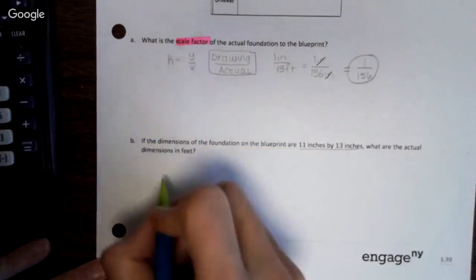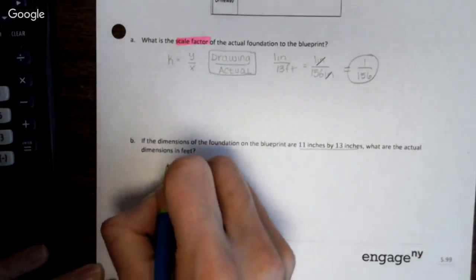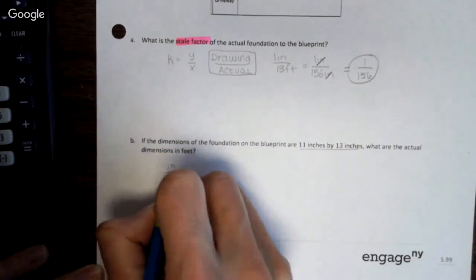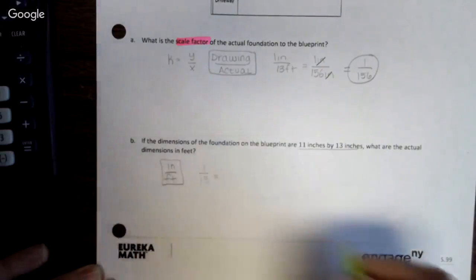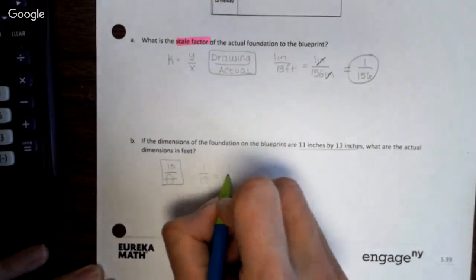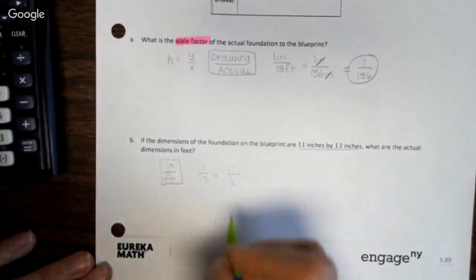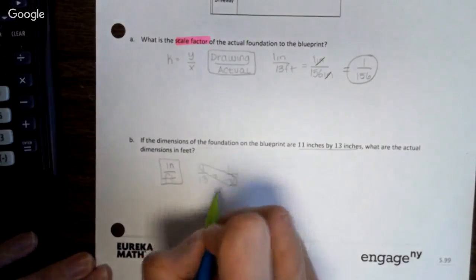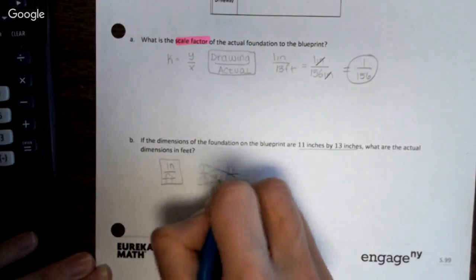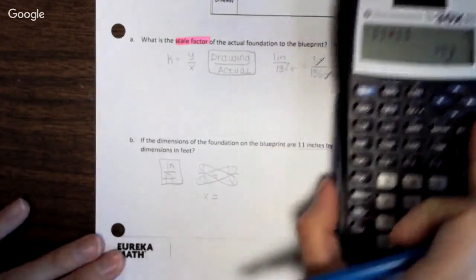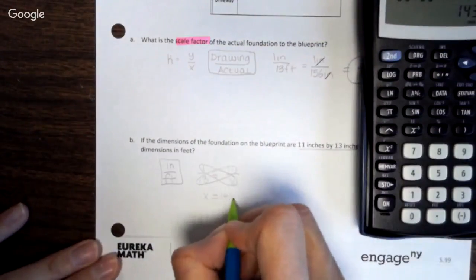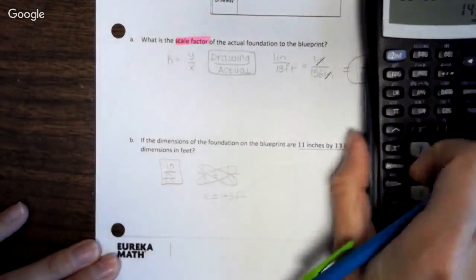Now, part B says, let's find the actual dimensions if the blueprint is 11 by 13. So 2 numbers, 2 different proportions. Now, we're comparing inches to feet, so that's going to be our label. 1 inch is 13 feet. So 11 inches is how many feet? So when I cross multiply, 1 times X is X. 11 times 13 is 143. And that's feet. That's one of your dimensions.